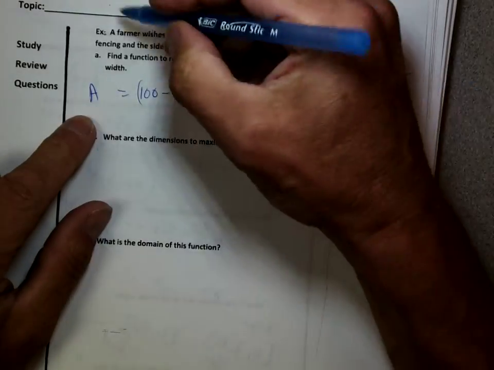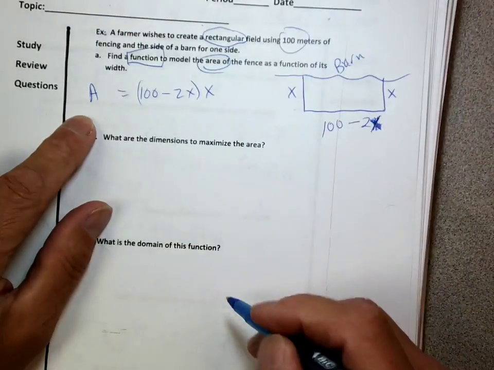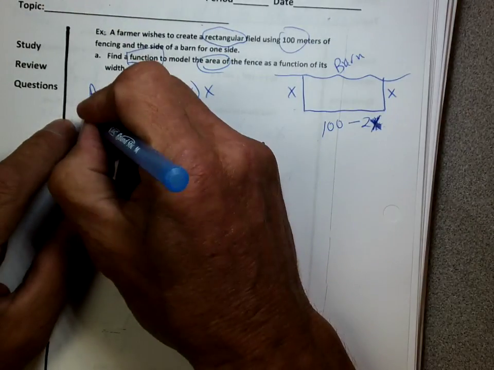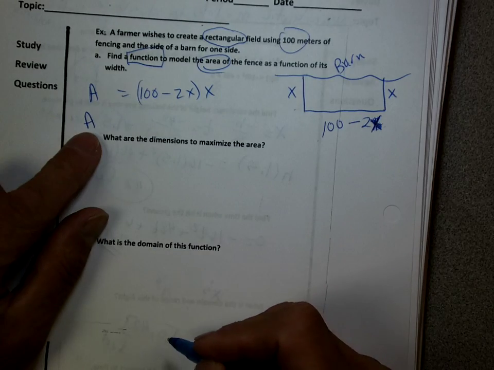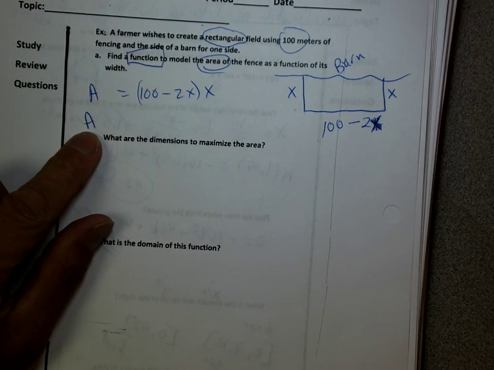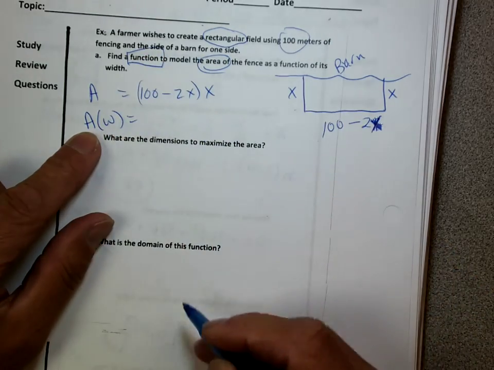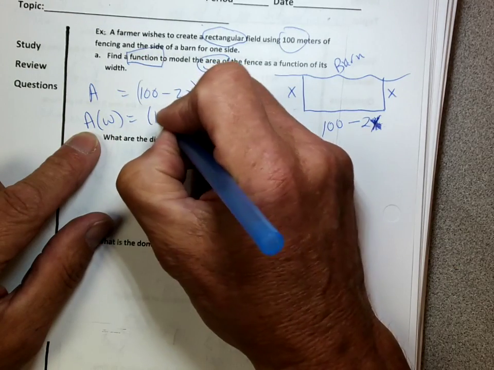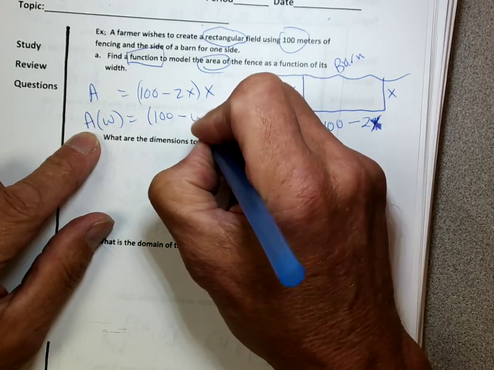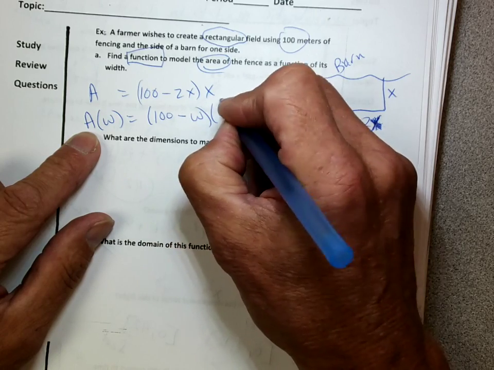So I want a function. So let's put it in function notation. Let's put the area with respect to x. But let's change it. Instead of x, let's call this width. Area with respect to the width is equal to 100 minus 2w times w.